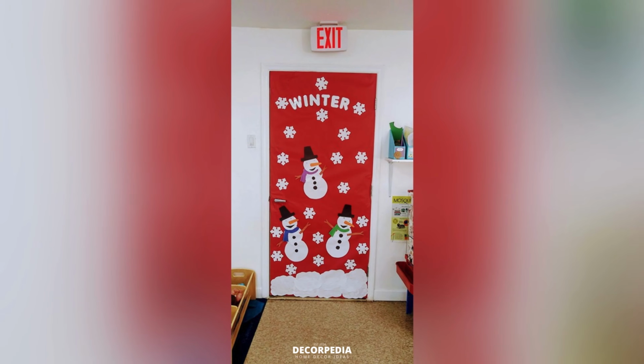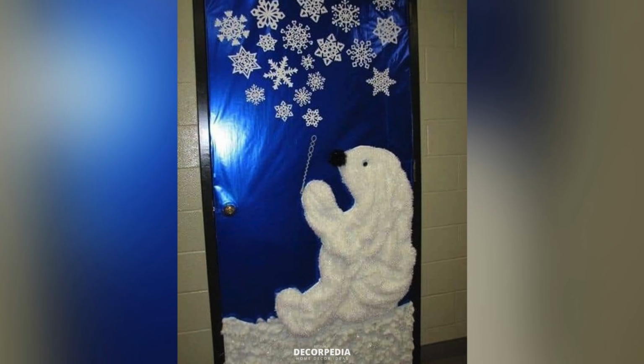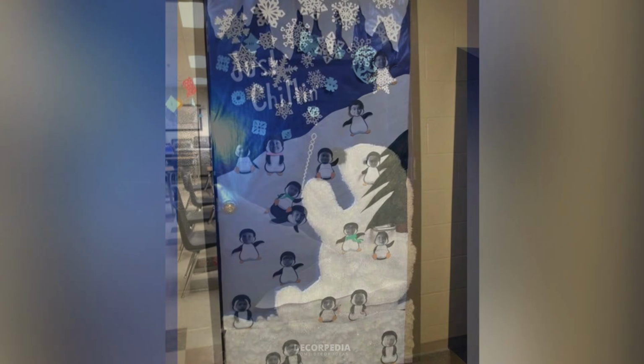1. Sets a festive mood. A creative winter door instantly lifts everyone's spirits. Whether it's a snowy scene or a cozy cabin, it creates a vibe that students look forward to every day.